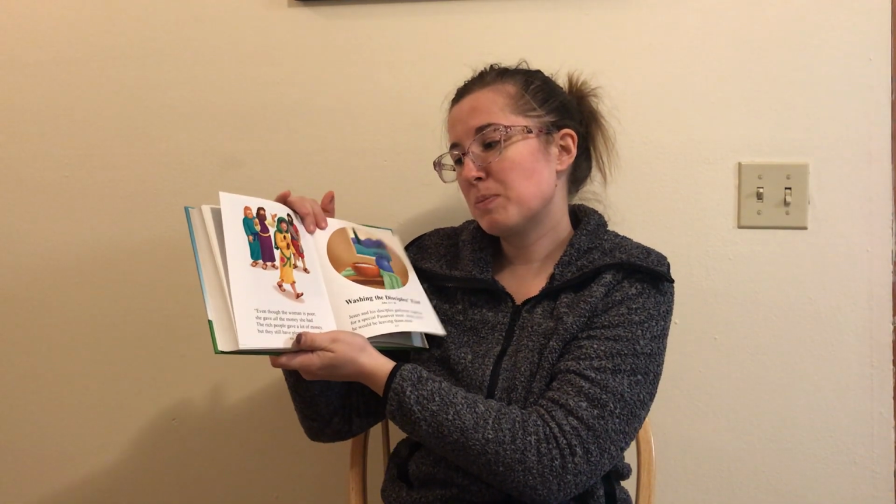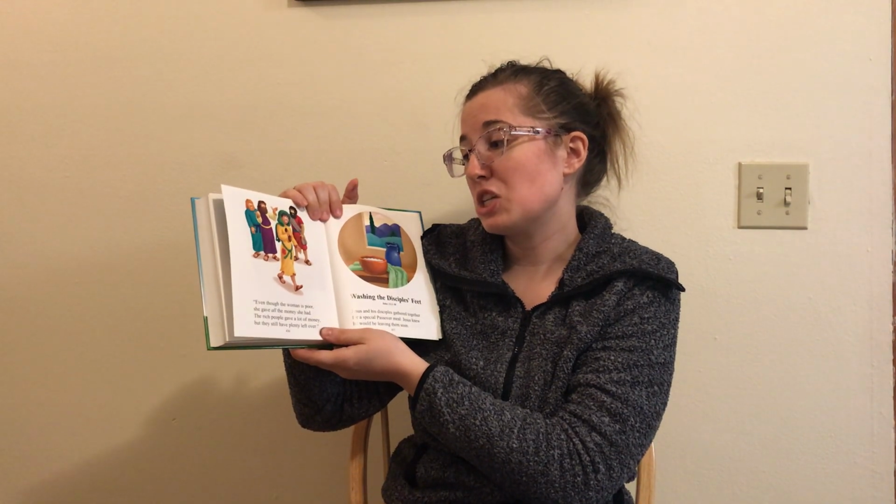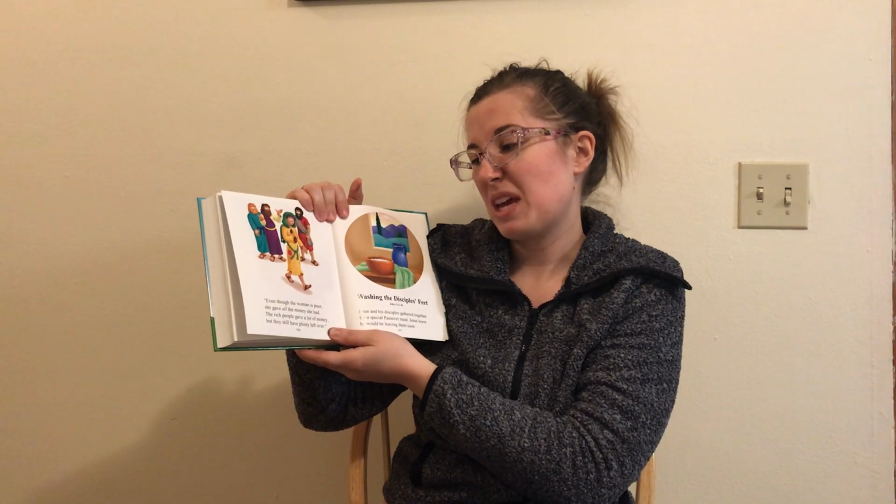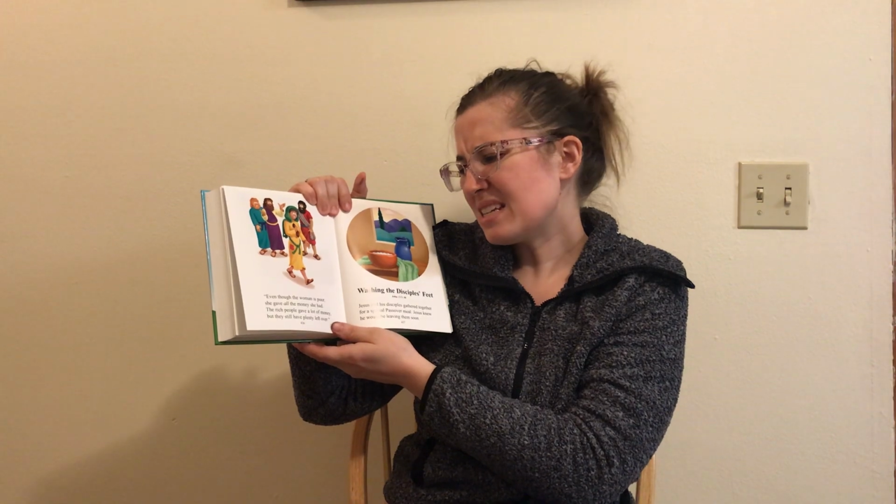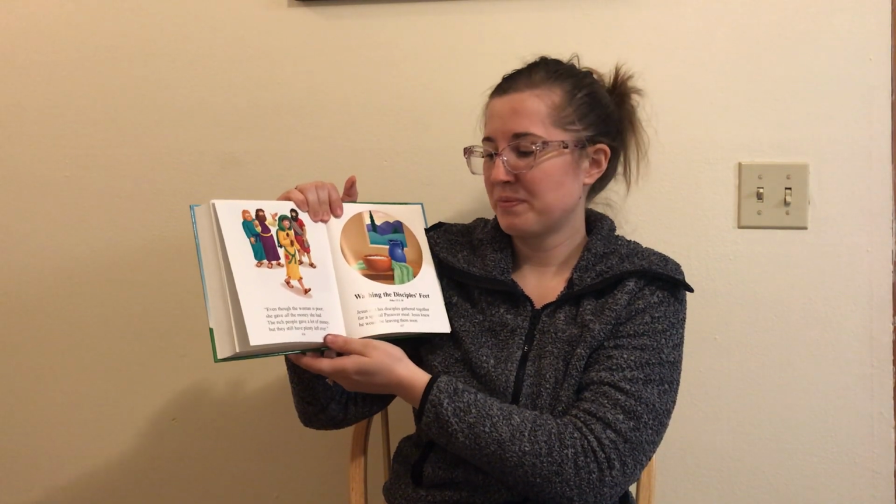Even though the woman is poor, she gave all of the money she had, and the rich people gave a lot of money, but they still had plenty left over. Jesus wants us to understand that by giving what we have, that's what he wants. Not just what we can give or maybe just a little bit. Give as much as you are able to give, and that's what he desires.